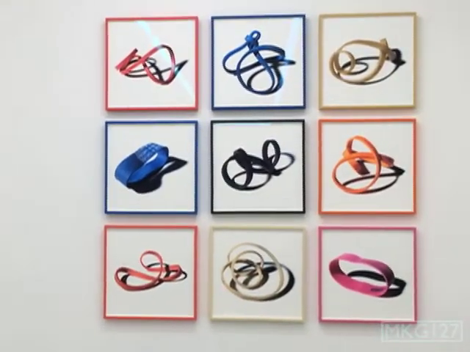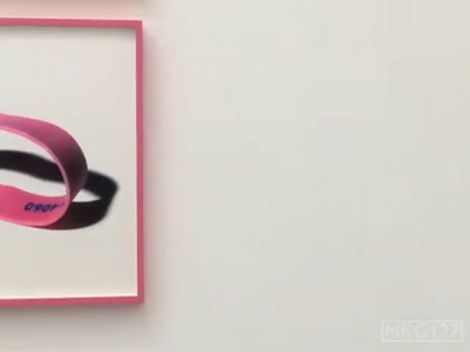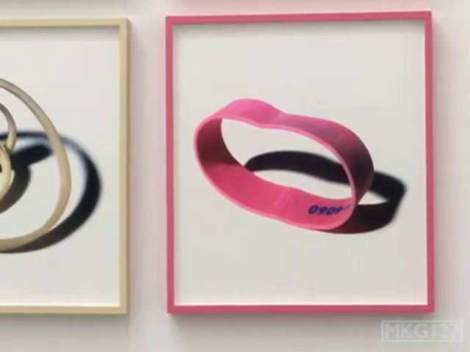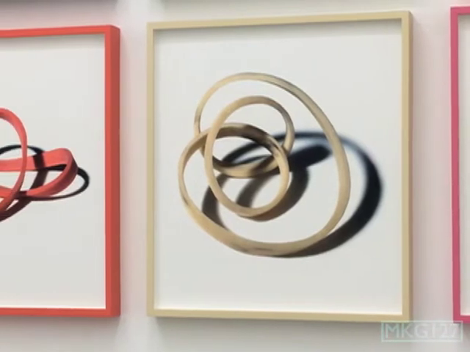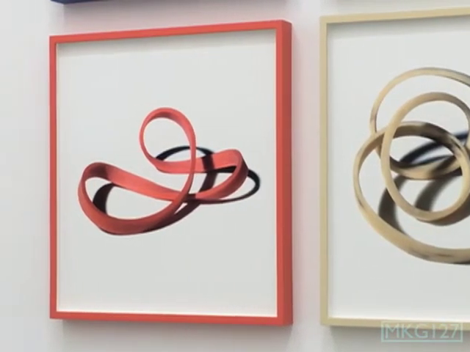A rubber band is a circle that's been twisted or bent. It's a closed circuit, a path that winds and twists. I found these ordinary rubber bands in my home. They are so familiar. We know their stretch and texture. We know how they feel in our hands.